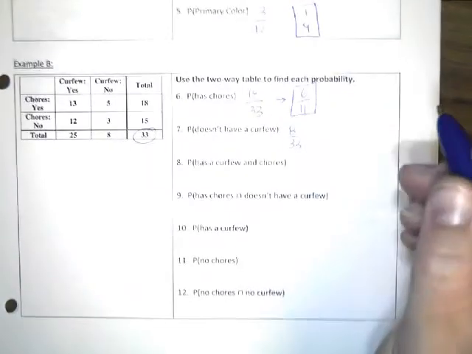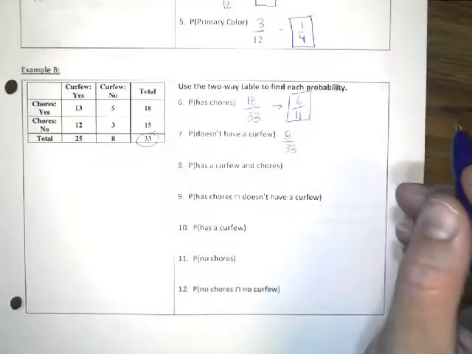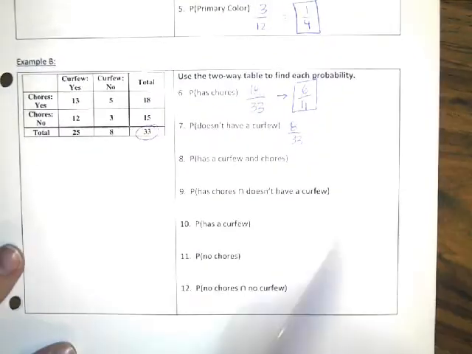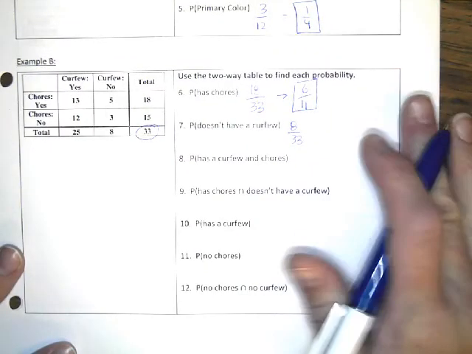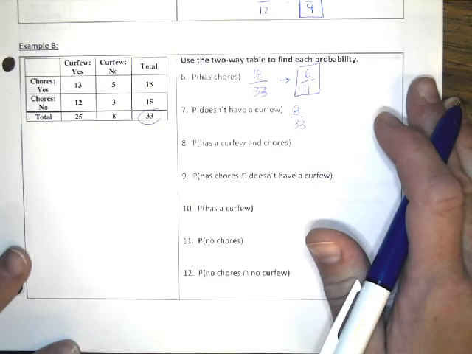Sorry about the glare. I don't know what's going on with my lighting, that it's not very happy, but it seems to like my hand in there better. I don't know. So sorry about that.